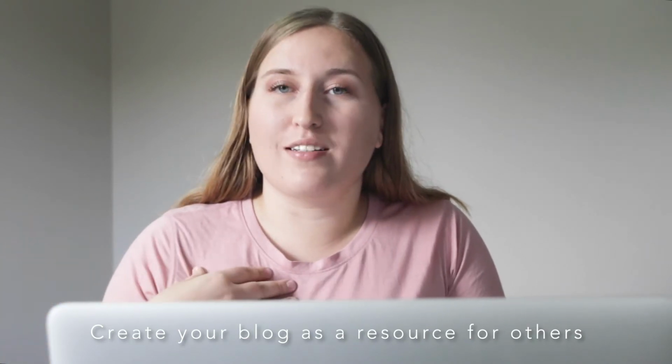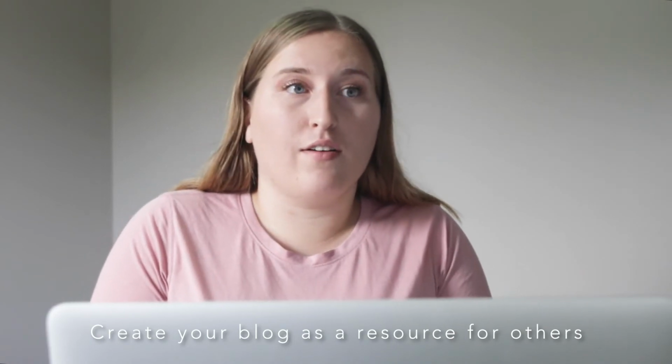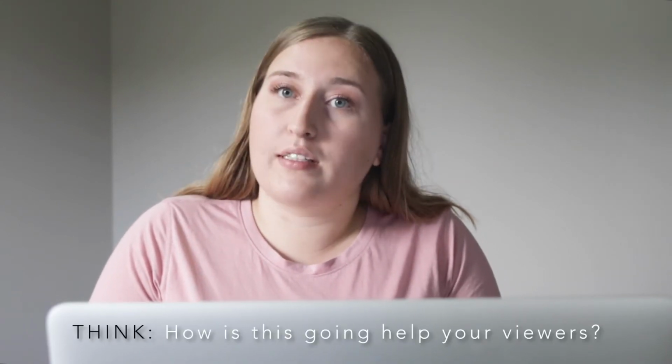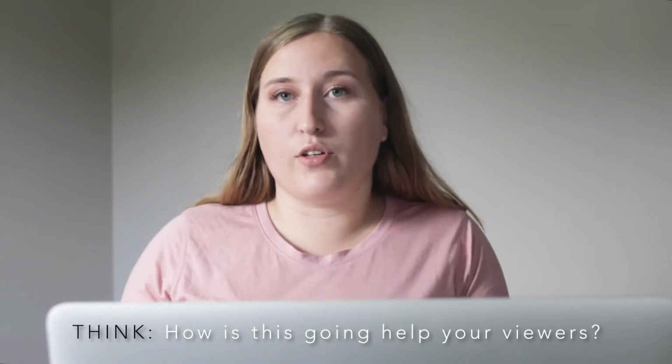And that's really what you want, especially if you want viewers, is to make it a resource instead of "I'm writing to write and here's my story." Stories are great, but a lot of blogging is "here's how to," and that's a lot more useful than you just ranting about maybe nothing. So you just want to do that as a blogger, is to make it a resource for someone else. Think of the other person. How is this going to help the person that's reading? How is this going to help your viewer? That's the first step.